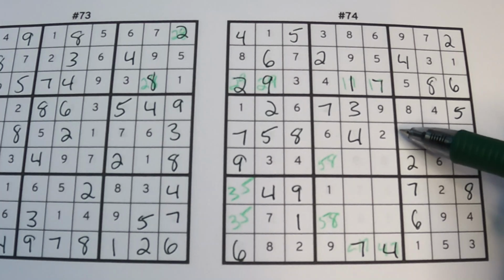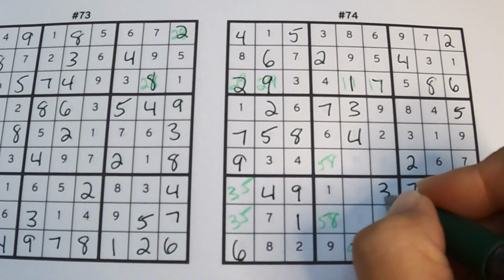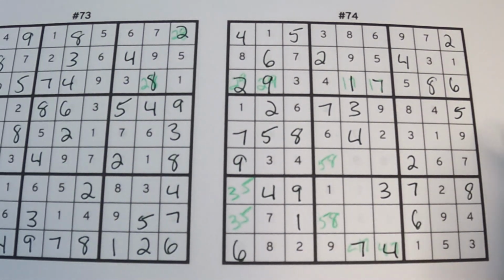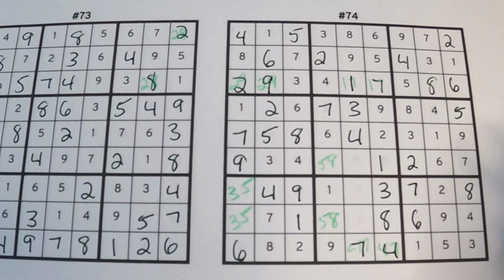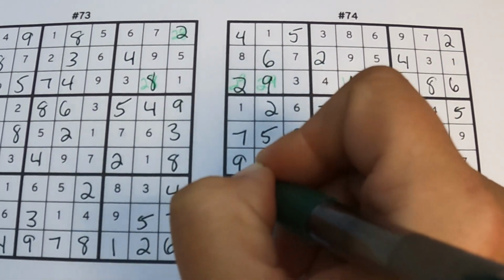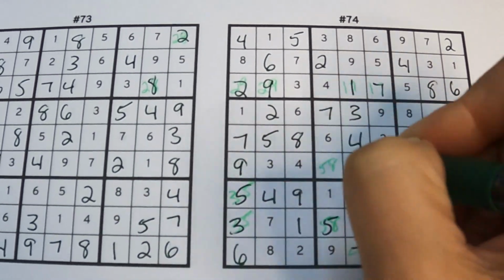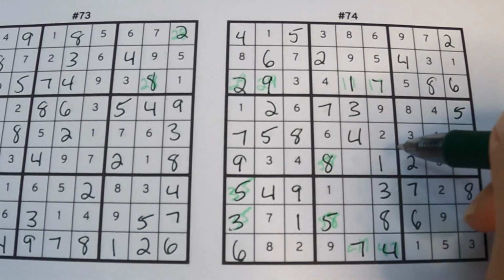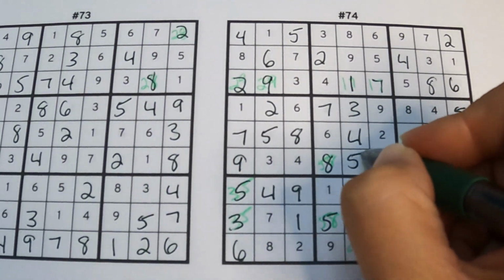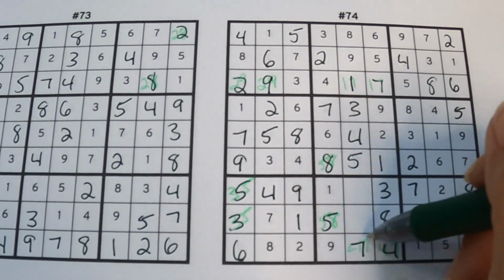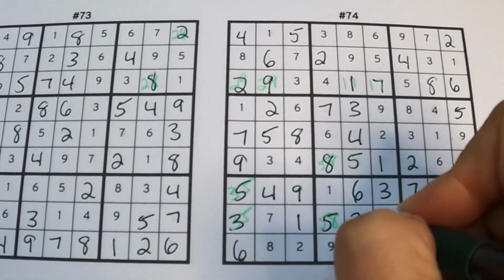For this column now, we're missing 1, 3, and 8. We've got 1 and 8 here, so this is our 3. 1 here, so 8, 1. That 3 makes this our 5, 3. That 8 makes this our 5, 8. For this box now, we've got 1, 2, 3, 4. We're missing a 5. And for this box, we're missing 2 and 6. We've got a 2 here, so 6 and 2.